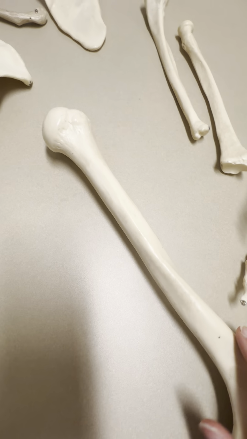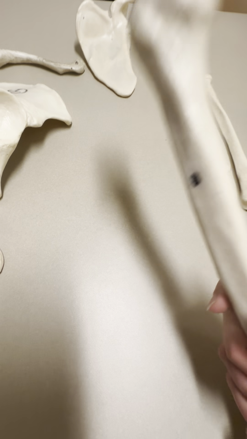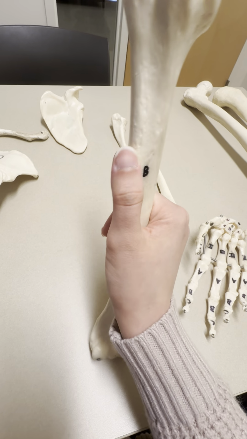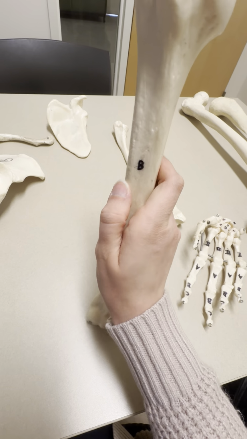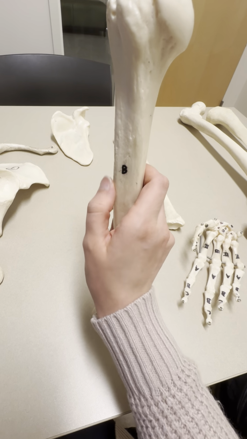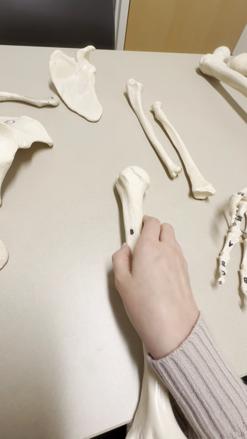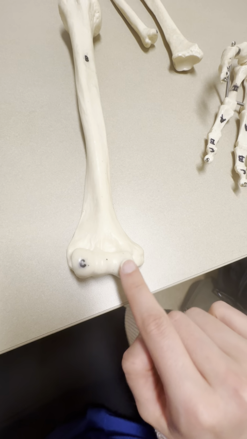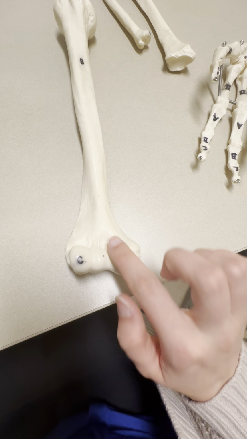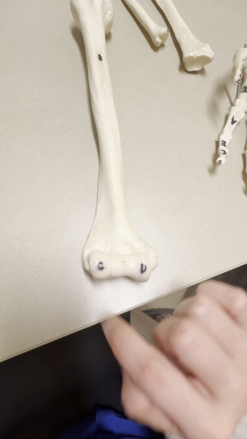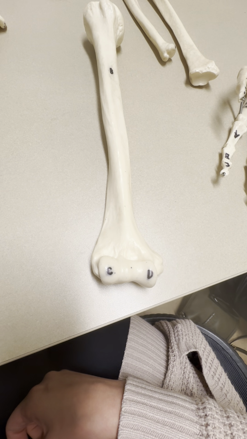Okay. You also need to know the deltoid tuberosity. Is this area labeled B here? It's like this little rough projection that sticks out here. Okay, so that's the deltoid tuberosity. The trochlea is this one labeled D here. It's shaped like a spool. This one labeled C here is the capitulum.